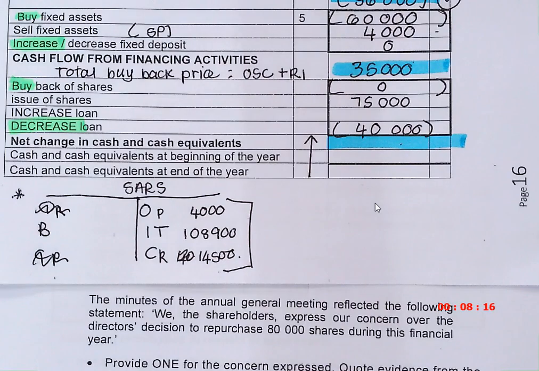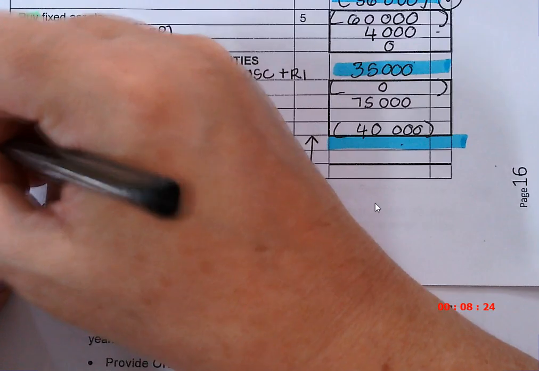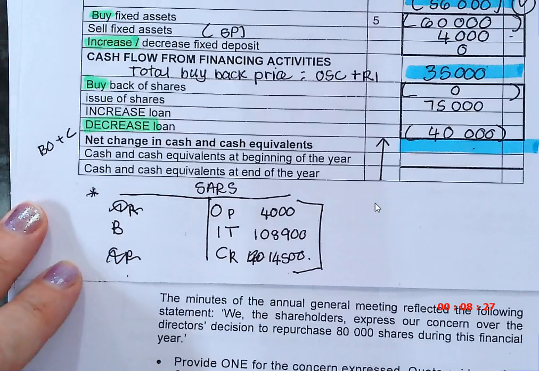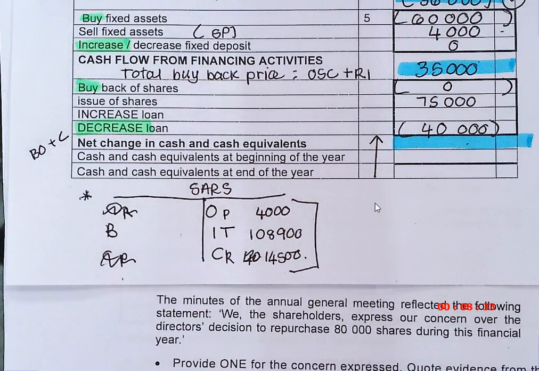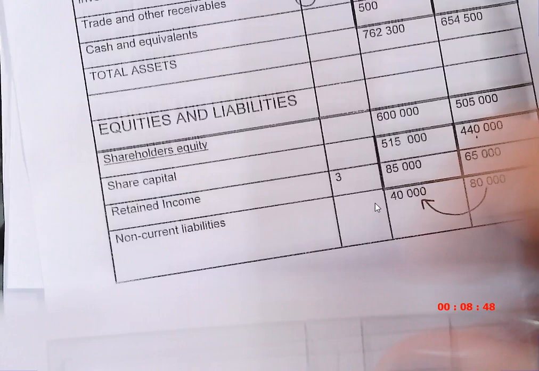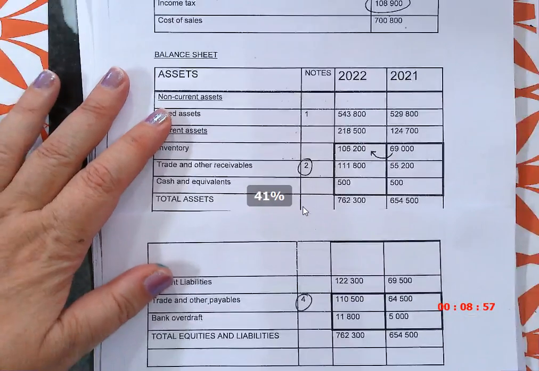Okay? So now, with cash and cash equivalents, always remember you're going to take the bank overdraft and the cash. You have to take both into consideration. And you don't have to write that long sentence. You just say cash open, cash change, cash close. That's all. So now let's go here. I'm going to put this like this, because I want you to see both.